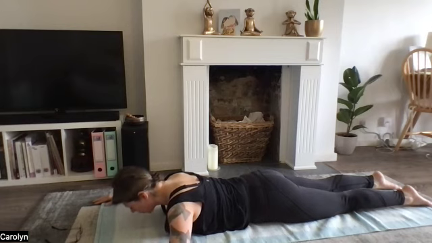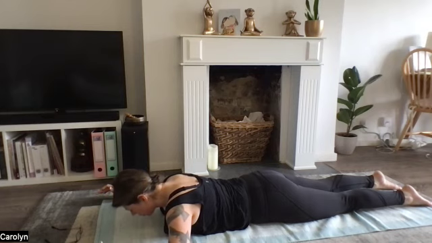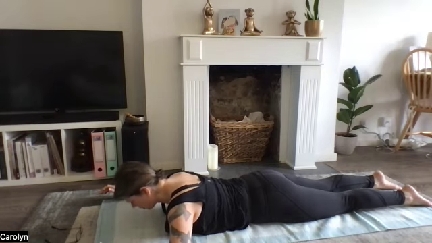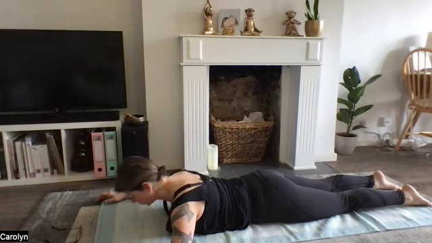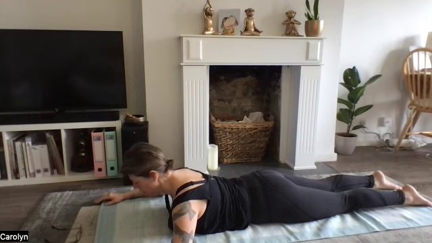And you might find at some point that if we've got enough weight coming down through the ribs and thoracic, something like our cobra starts to appear.